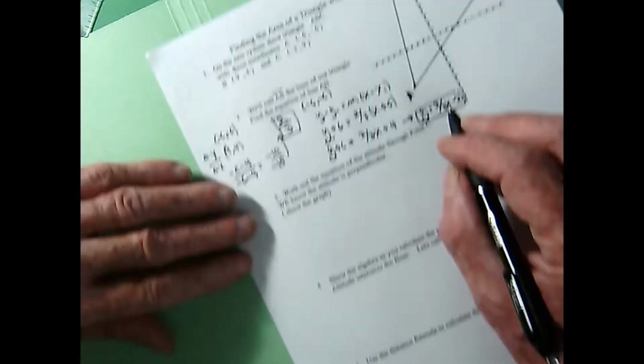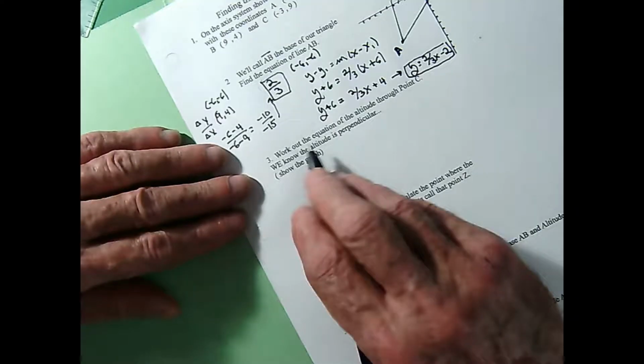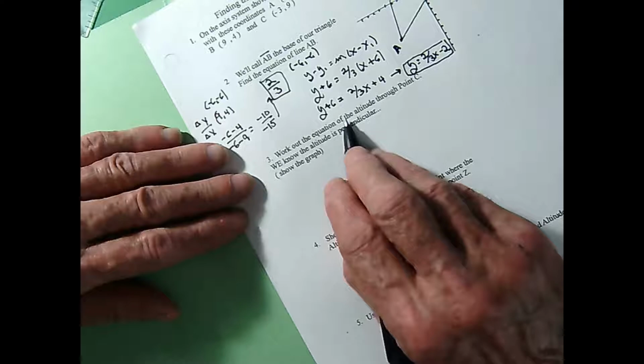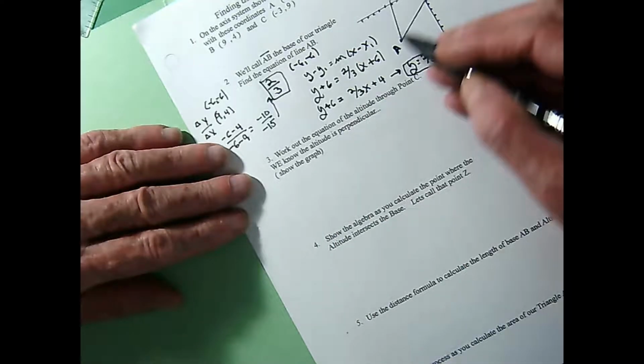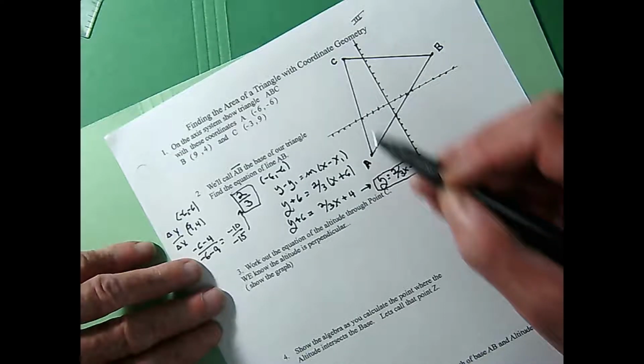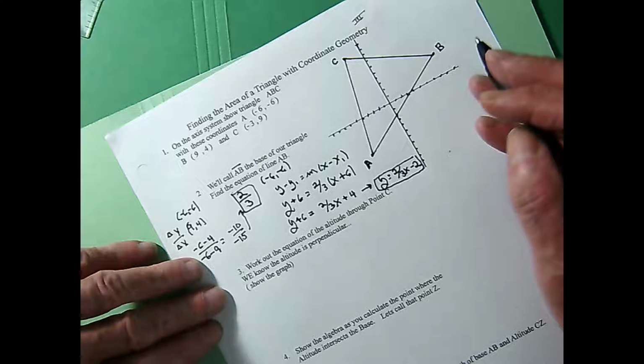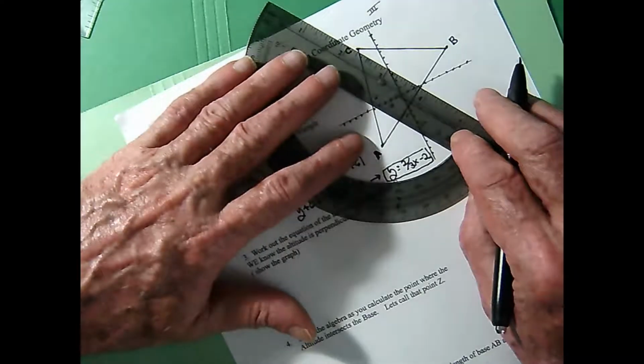But now, this is getting more interesting. Work out the equation of the altitude from point C. There is a line that goes through point C perpendicular to line AB. It's going to look something like this, I figure. Something about like that, so it's going to be perpendicular.